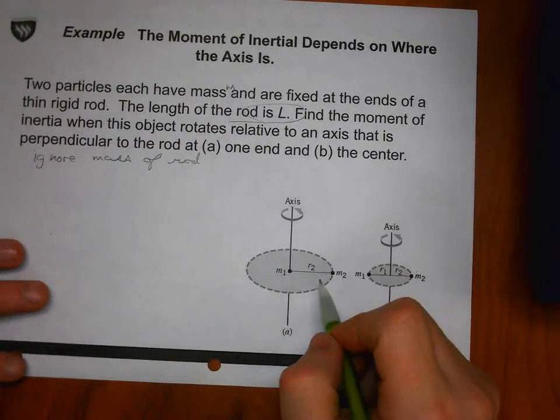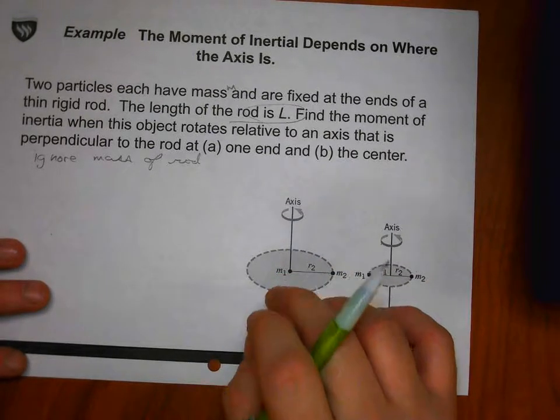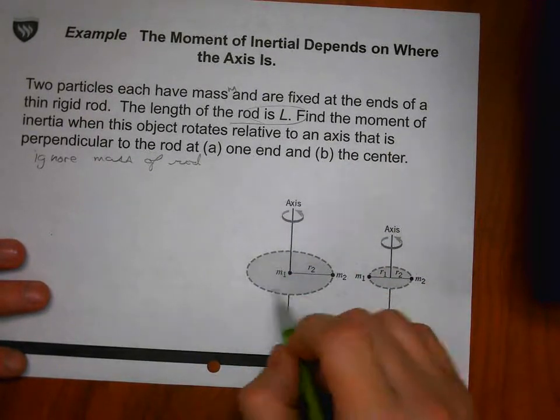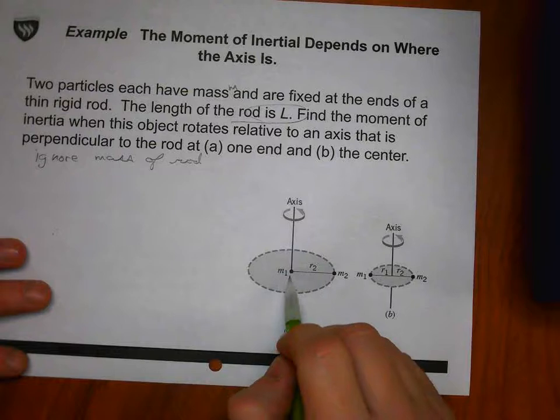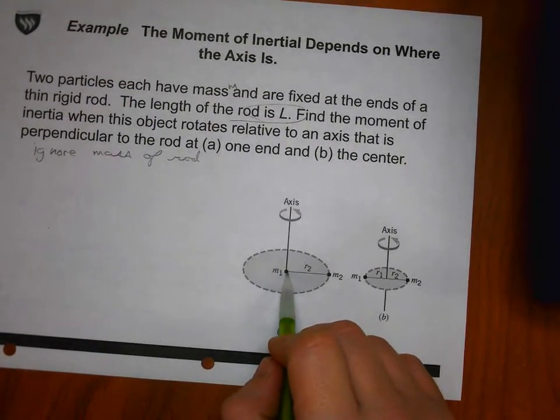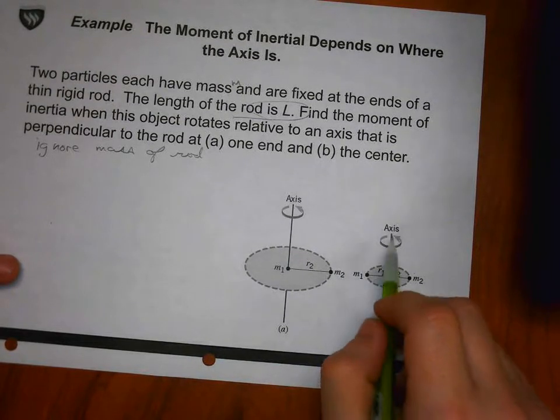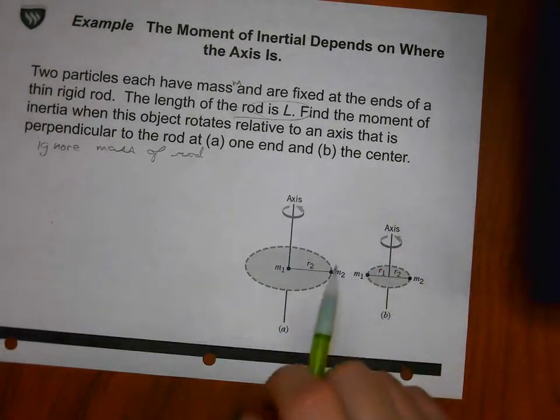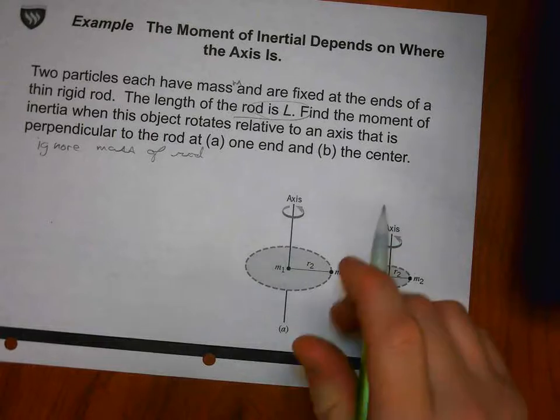So we have two different situations. It's the same physical thing, but one in which the system rotates around this axis point through one of the masses, and the other where the system rotates around the central point between the two masses.